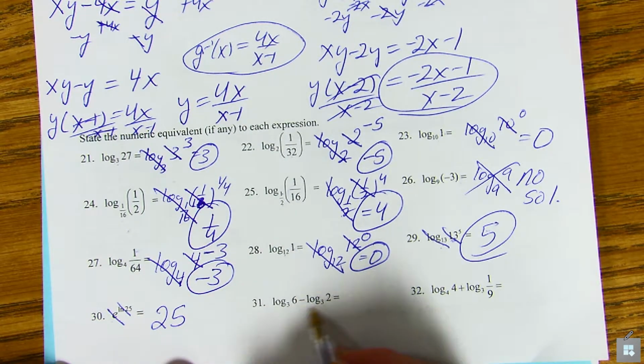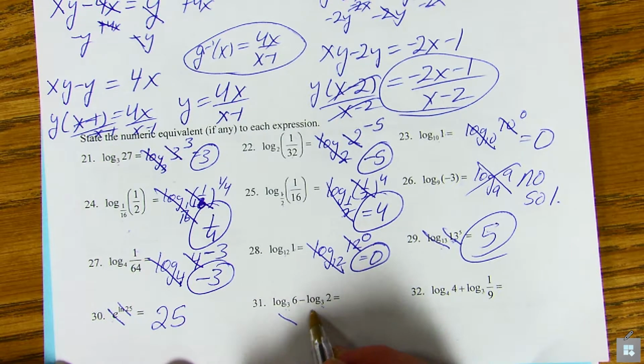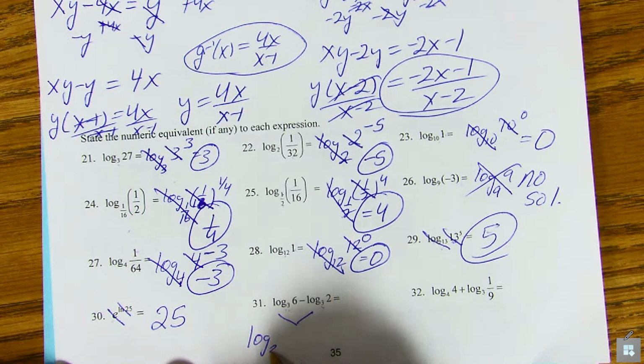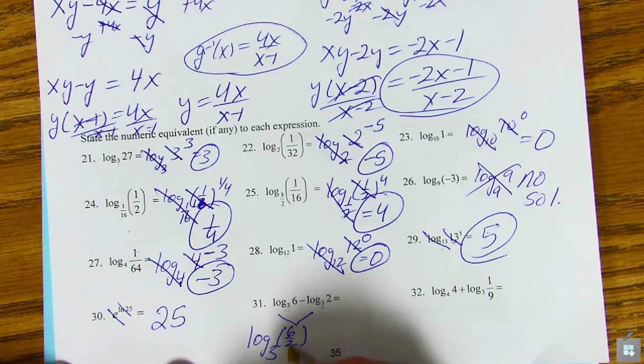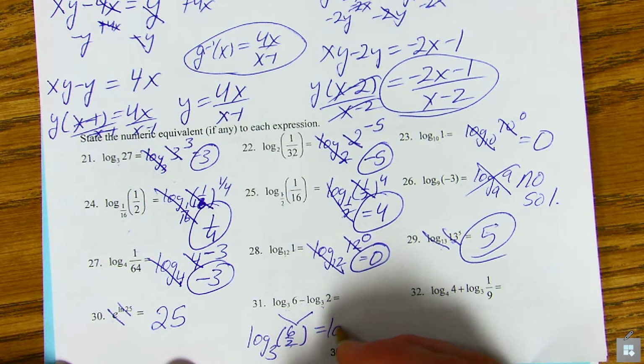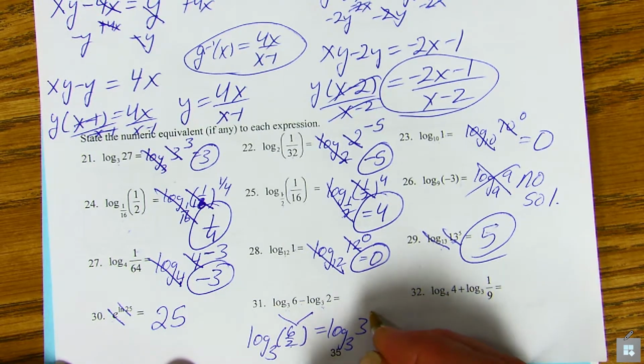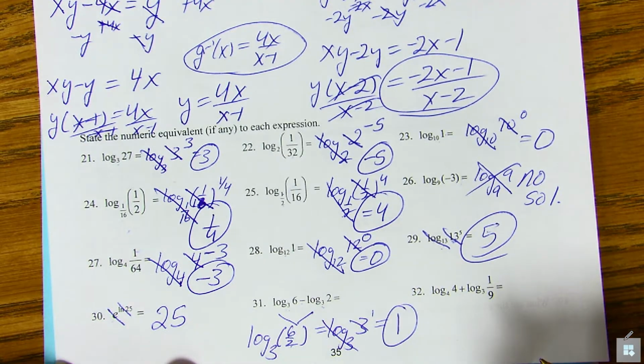To be able to do this problem, I have to have the same bases, which they do, log base 3, log base 3. I can bring them together then. Subtraction in logland is division. 6 divided by 2 is 3. So that's really log base 3 of 3, which is 3 to the 1. We never write the 1, but it's there. So that just leaves us with 1.